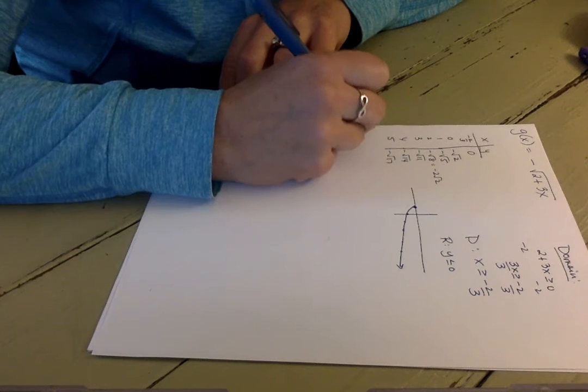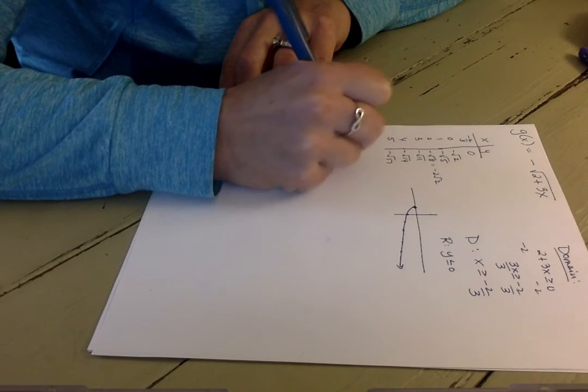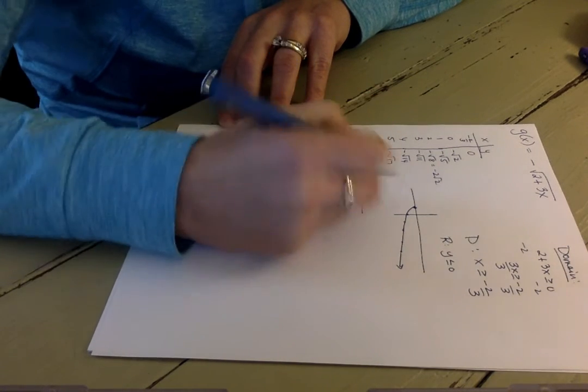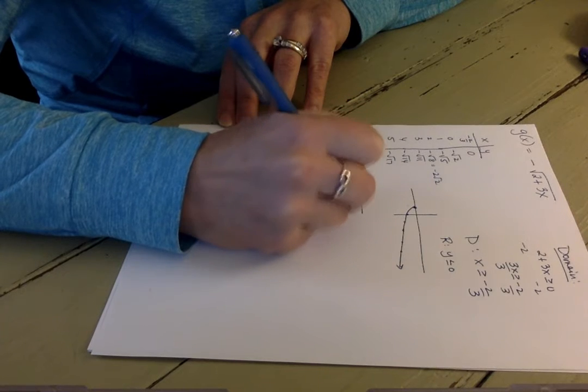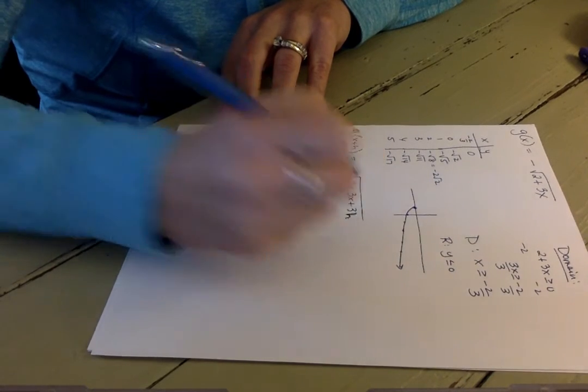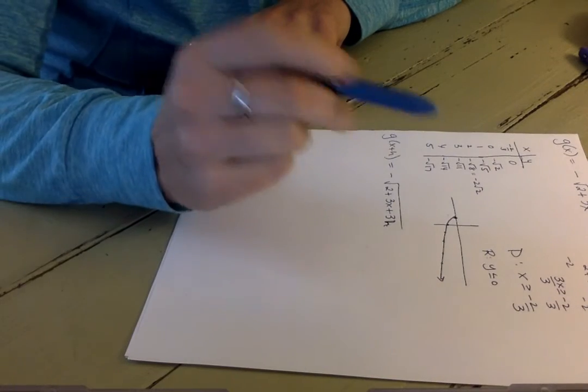So now, I'm going to do my g of x plus h. So that's going to equal negative square root of 2 plus 3x plus 3h, right? Why do I do that? Because I can. So now, I want to show you something interesting.